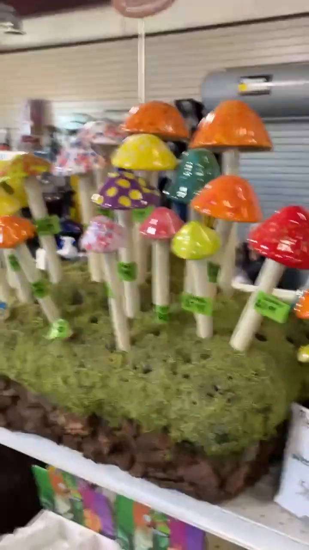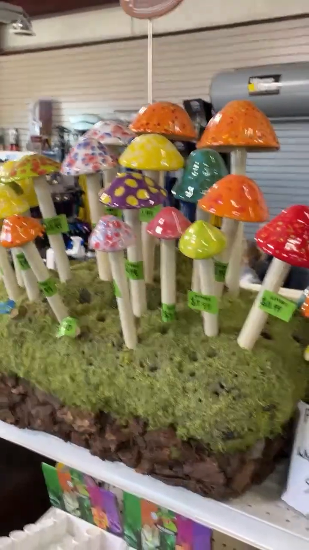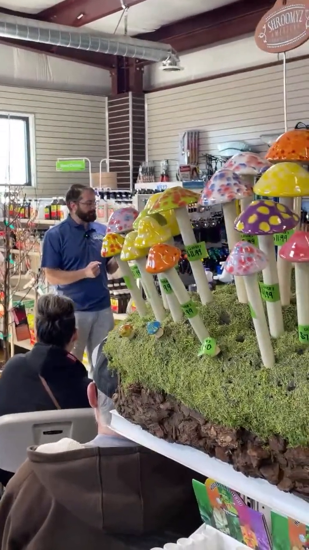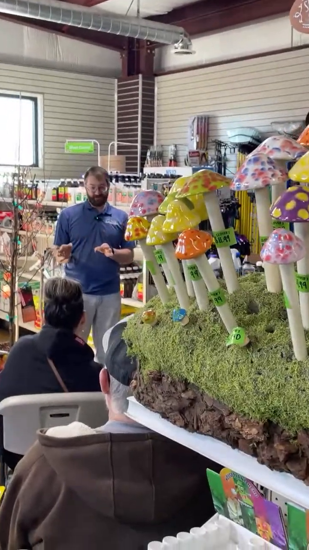So usually you want to prune when it's dormant, because they go dormant. That's when they're not actively growing. They're not going to have as much shock. And so therefore you want to prune it when there's less shock. There are some exceptions to that rule.